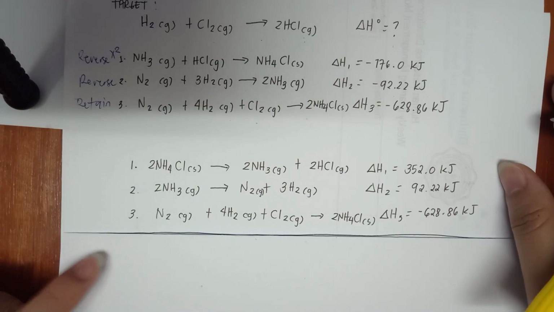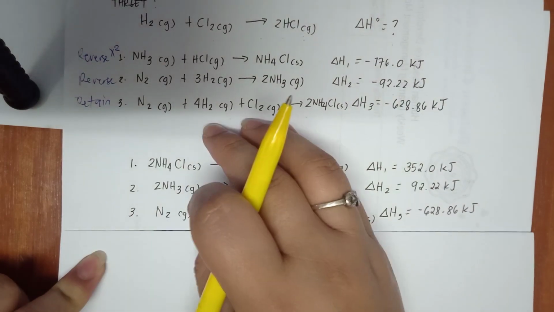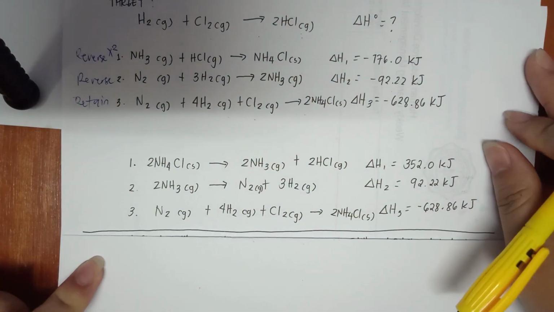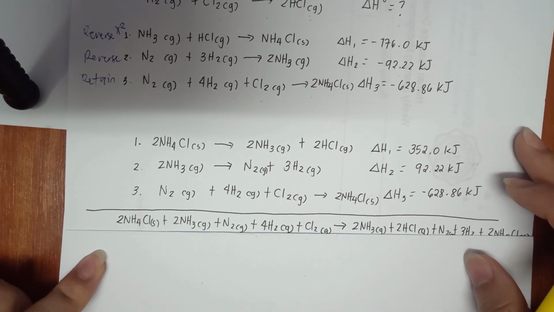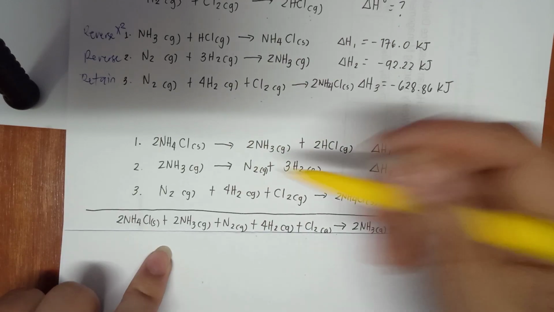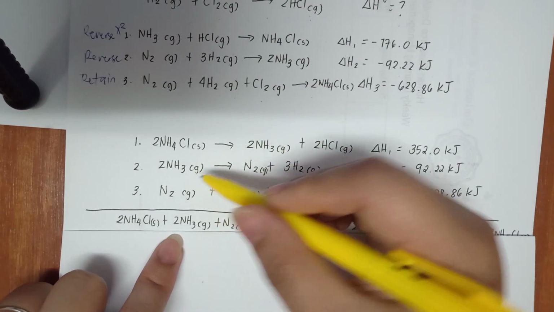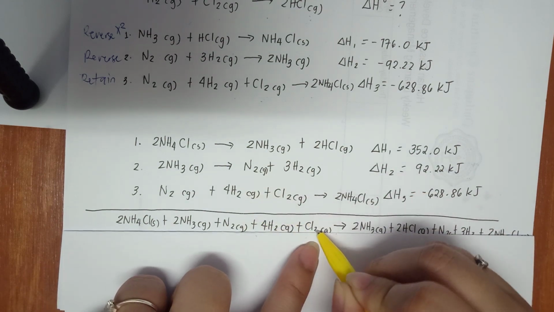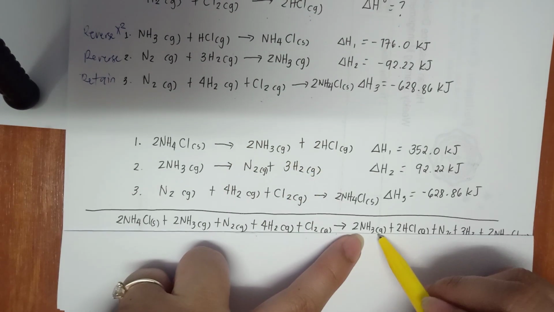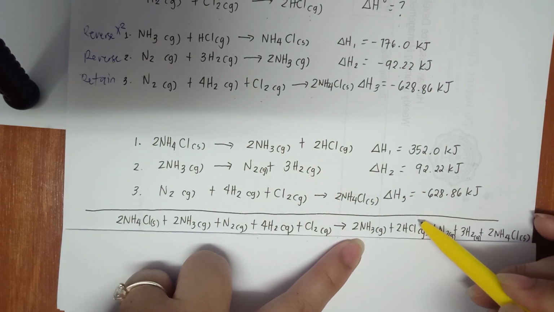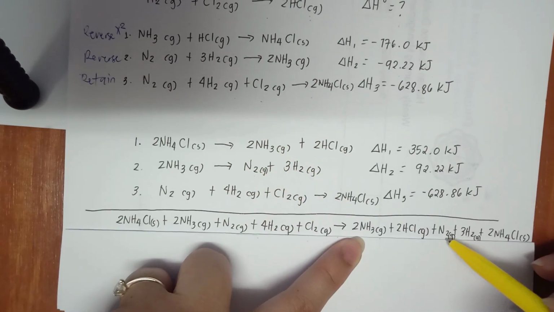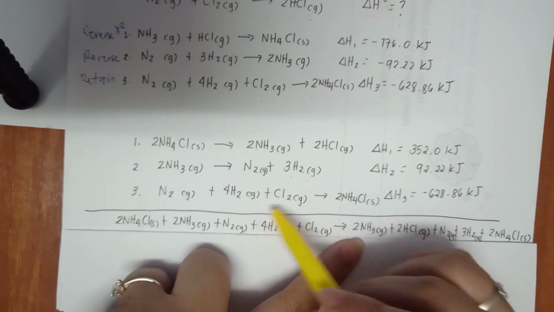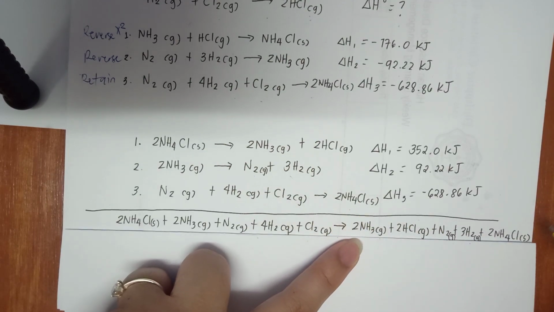And then next step is to combine all the reactants and all the products. Okay? And then we have 2NH4Cl plus 2NH3 plus N2 plus 4H2 plus Cl2 to form 2NH3 plus 2HCl plus N2 plus 3H2 plus 2NH4Cl.